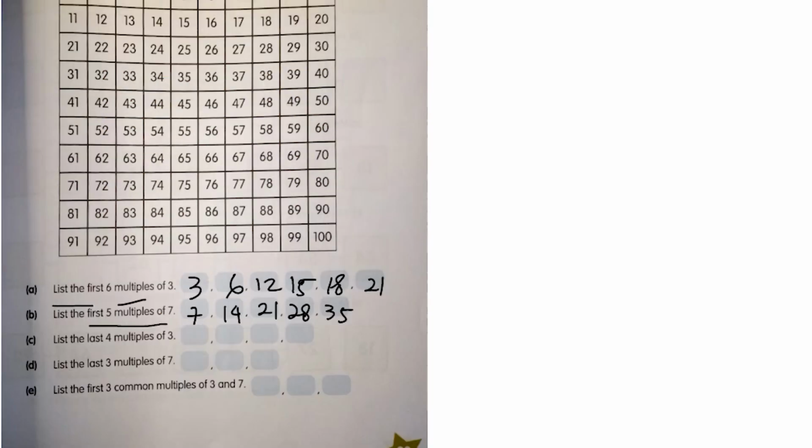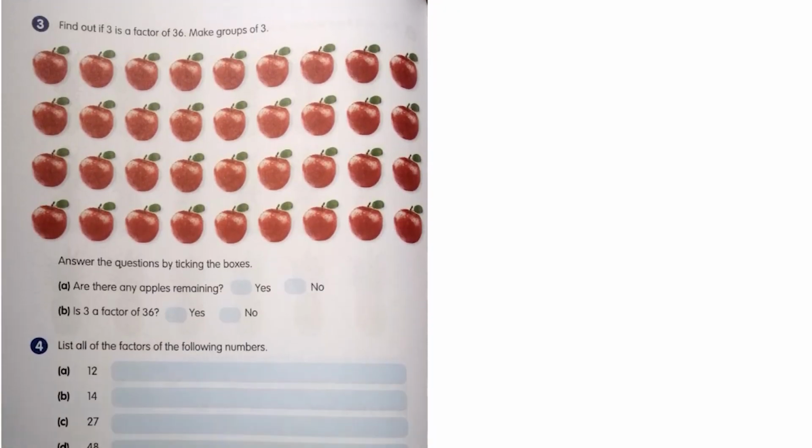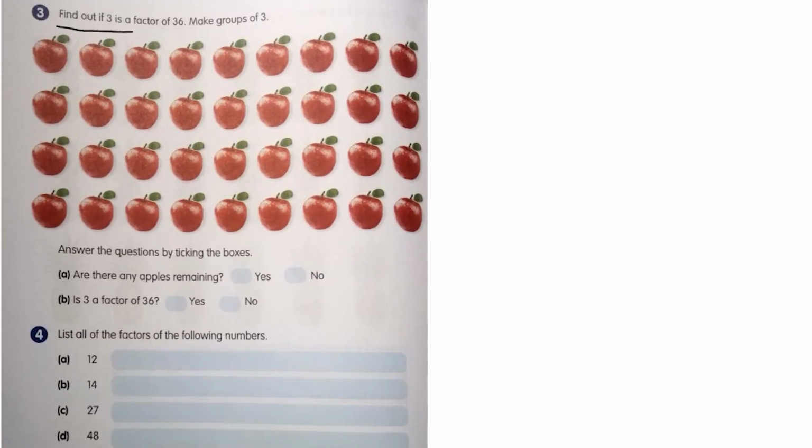Okay, next E. List the first three common multiples of 3 and 7. 3 and 7. 21, 42, and 63.